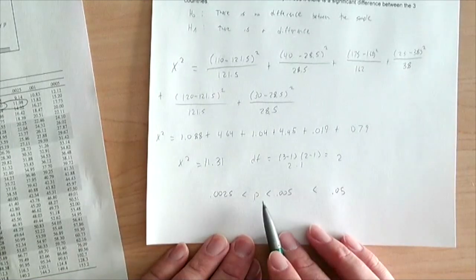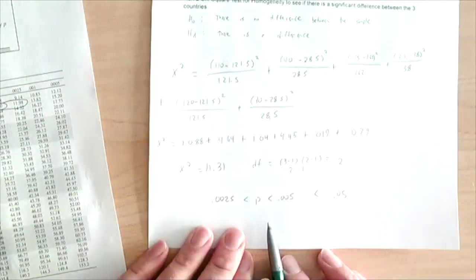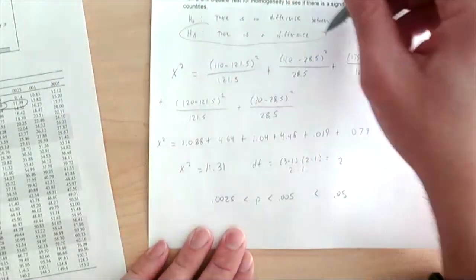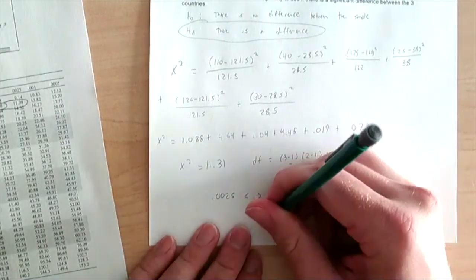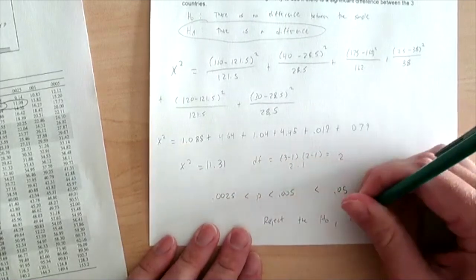So this is my p-value, which means that there's a really small percent chance that there's no difference. So we're going to reject that there's no difference and say that we are in favor of the alternative that there is a difference. So we'll reject the H0 in favor of HA.